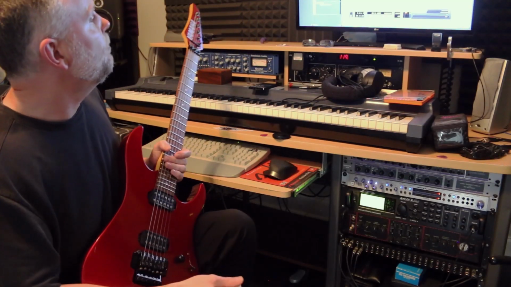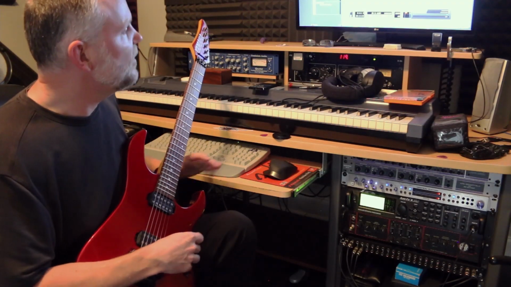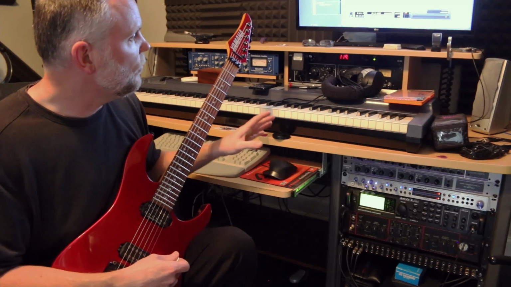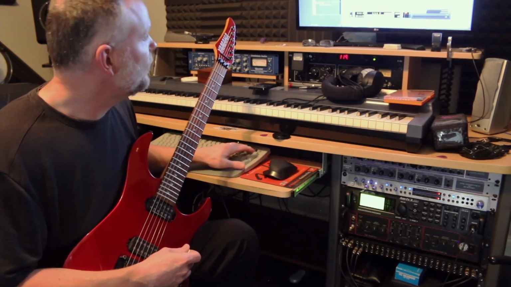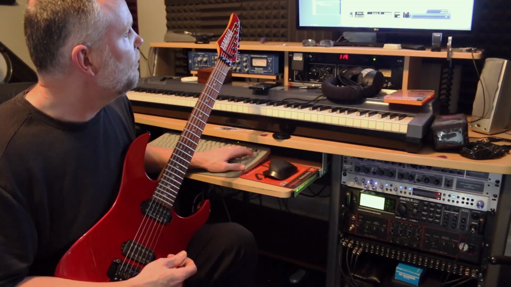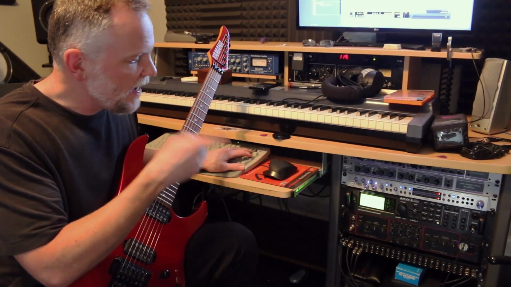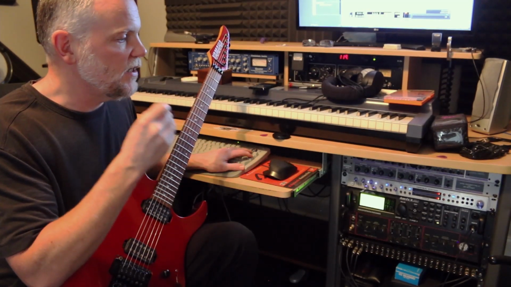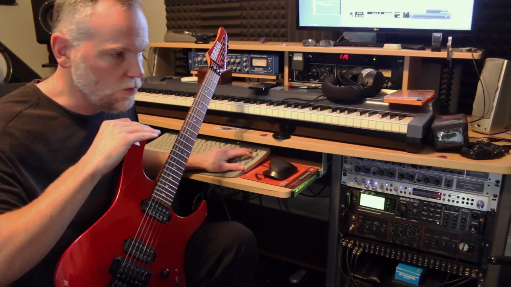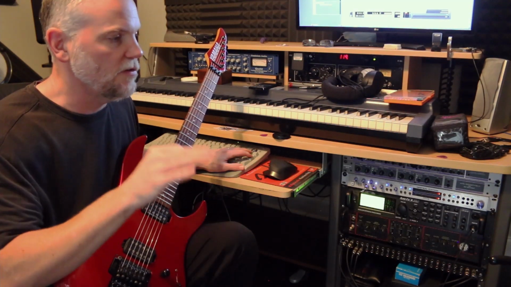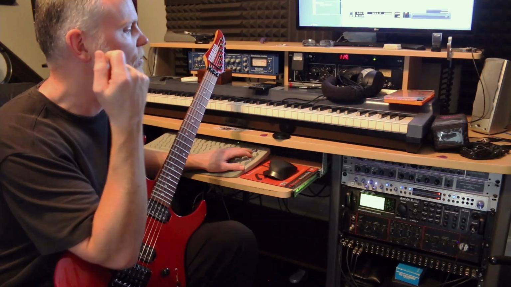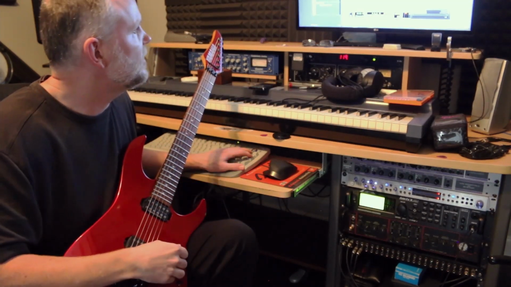So let's compare this one, okay? Let me do a little run with this one from the beginning, and I'll then compare it to an Axe FX preset. Right now I'm going through the Axe FX, but it's just a clean, direct sound. There's no amp sims, no plugins, no compressor, nothing. It's just a clean tone straight through, just like plugging into the interface.